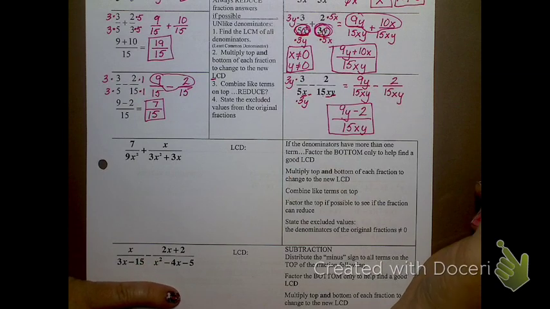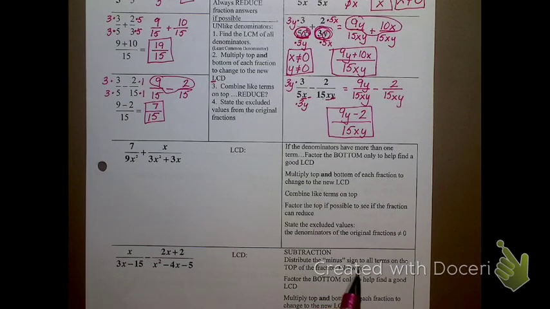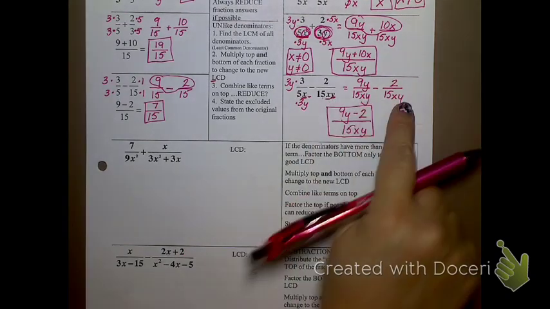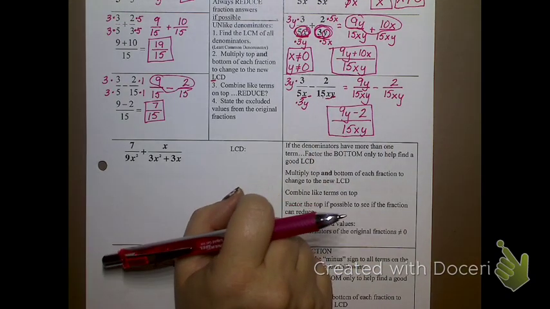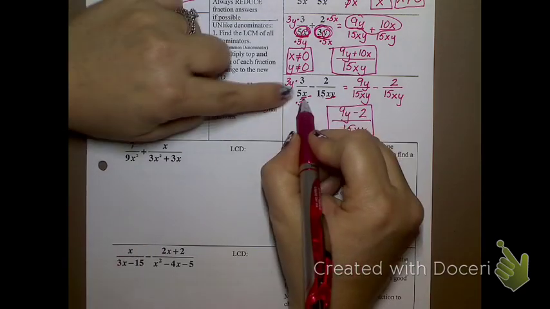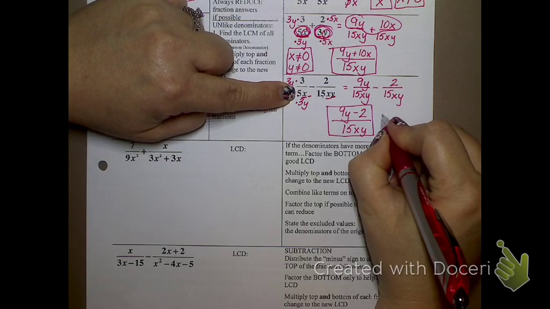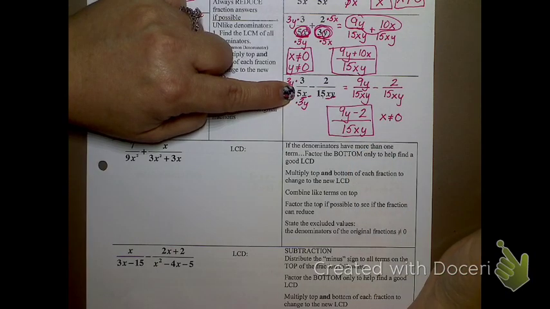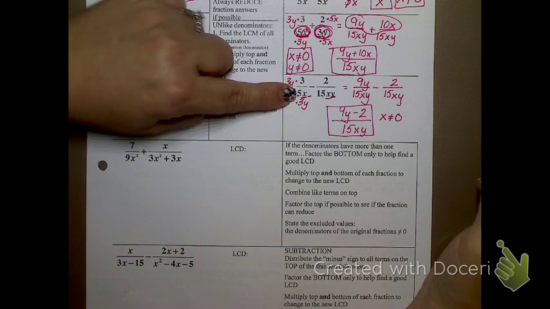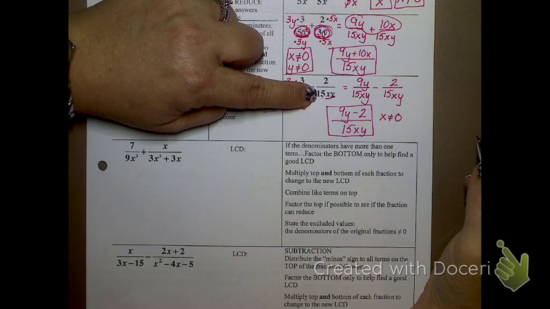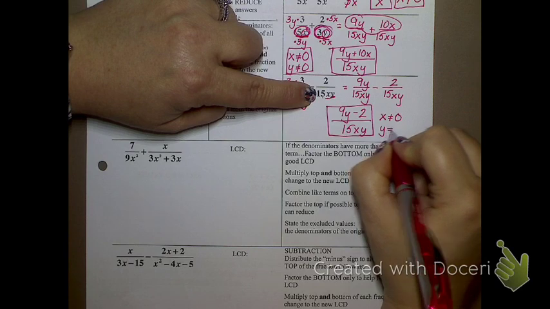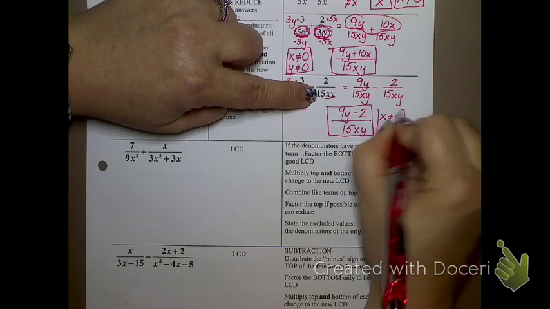Now let's talk excluded values. How many different denominators do you see in this problem? From start to finish, I only see 2. I see 5x, and then every other fraction has this 15xy. So 2 different denominators that I need to talk about. So from 5x, what is my excluded value? X can't equal 0. Because 5 times 0 is 0, there's our impossible pizza. What about from 15xy? What can x not equal? 0, which I've already got. What can y not equal? Also 0. So those are my 2 excluded values.